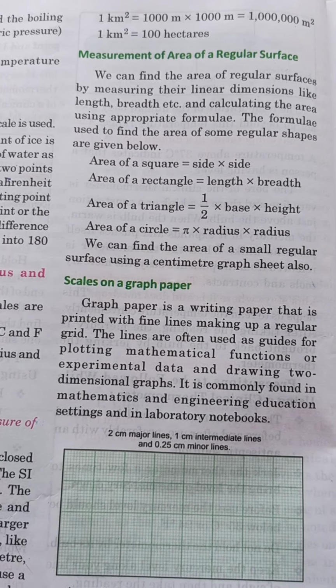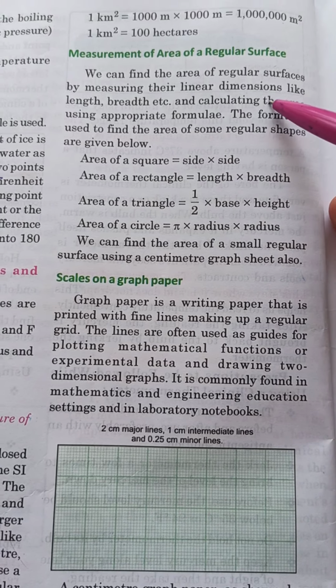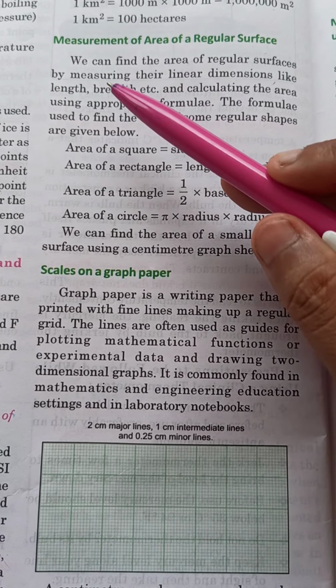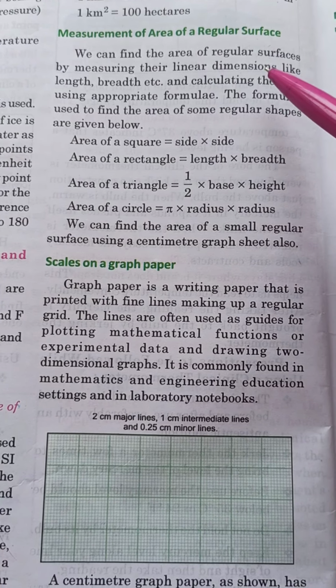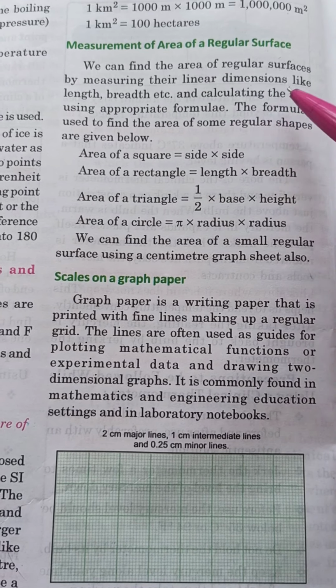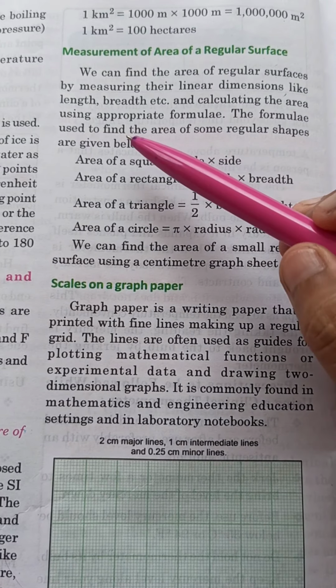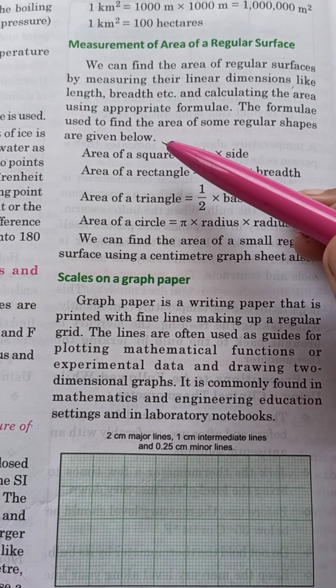Now measurement of area of a regular surface. If we want to find out the area of a regular surface, what we need to do is measure their linear dimensions like length, breadth, etc., and calculate the area using the appropriate formula. The formulae used to find the area of some regular shapes are given below.